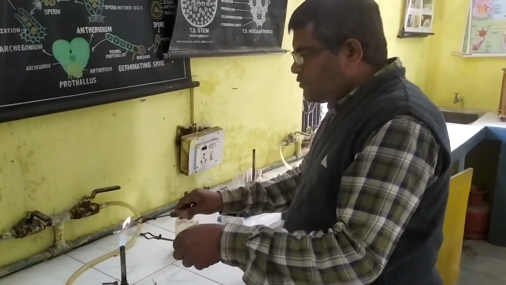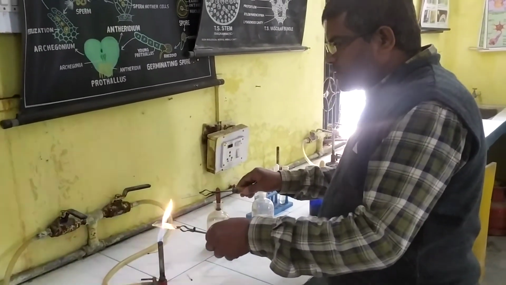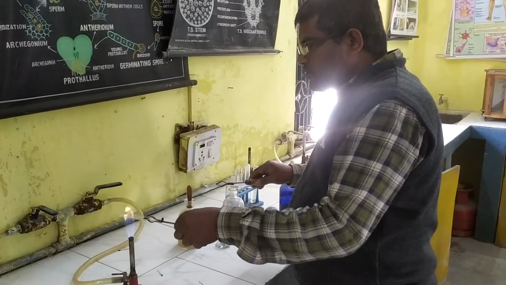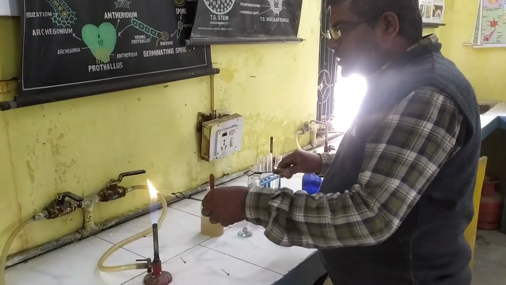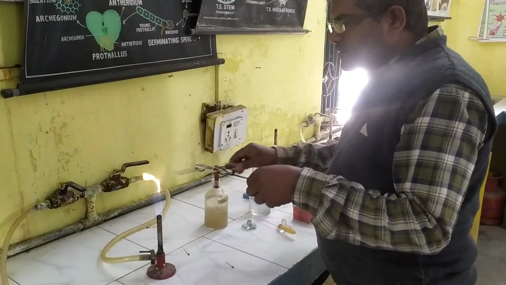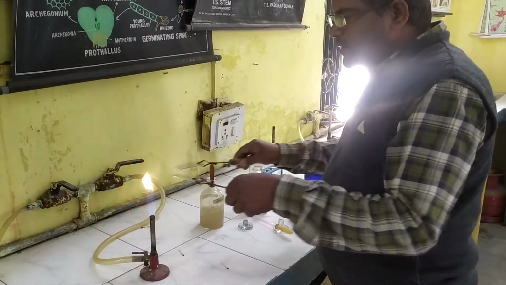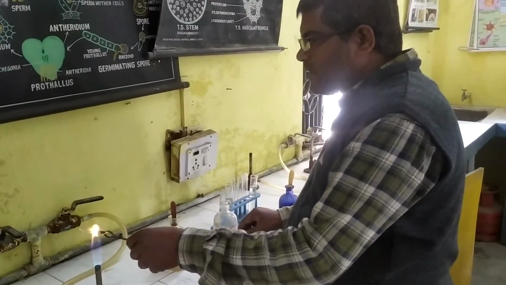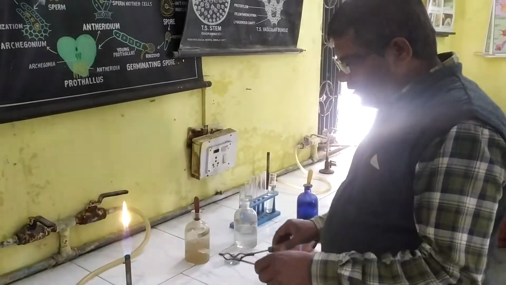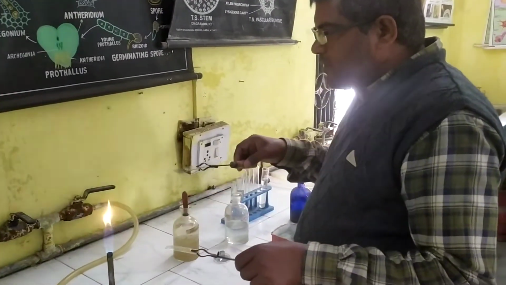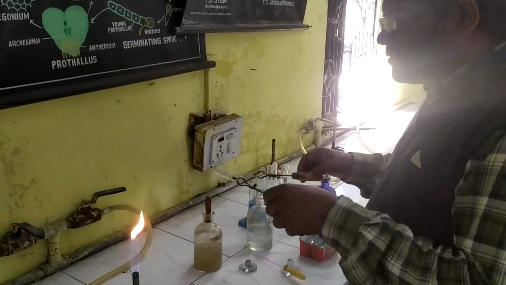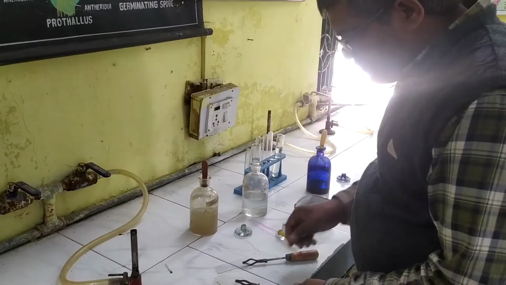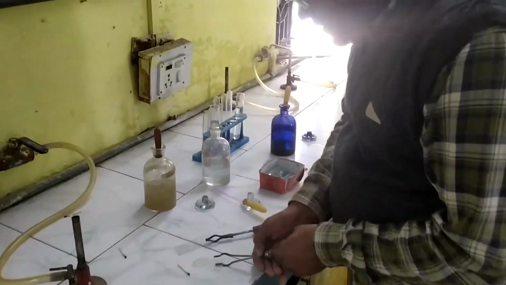And this heating is done to fix the organisms present in the water. In this slide, the water will get vaporized, and then only the living organisms remain, and they will be fixed on the slides. So already we have heated the slide, and the organisms got fixed.